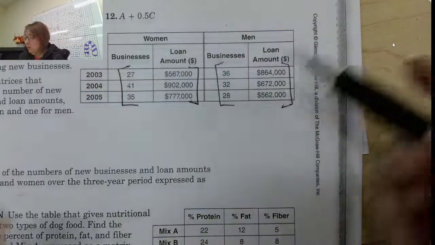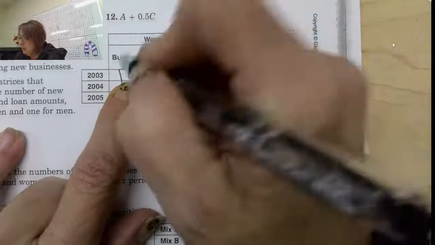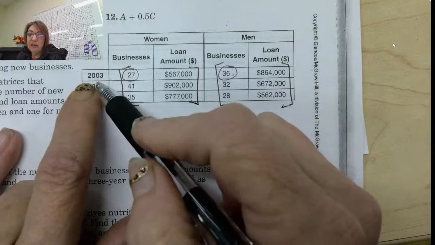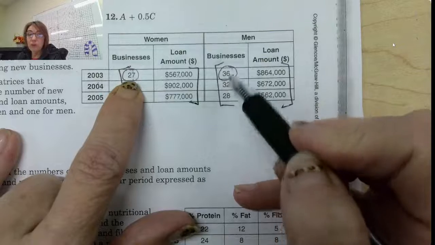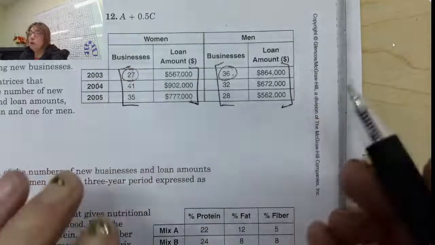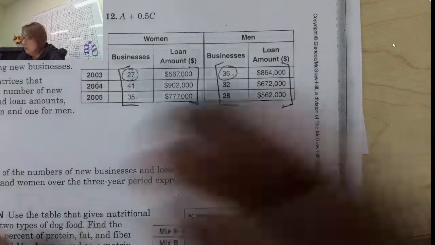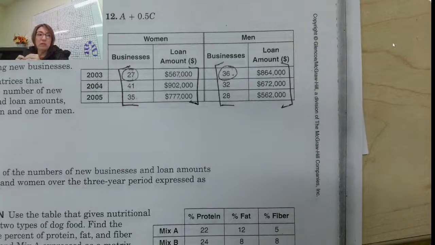And then notice, remember we talked about how you only add the things that are in the same place, right? So in row 1, column 1 of these two matrices, we have data from 2003 for businesses. One's for men, one's for women. So if we added those two numbers together, that would be the total businesses in 2003 for both men and women. Do y'all see how that works? So if we add together the loan amounts, we're just adding the women's and the men's totals together for each year. That's all that is.